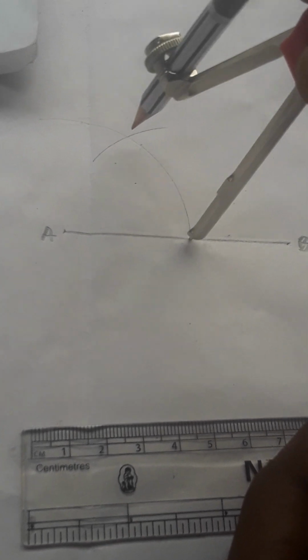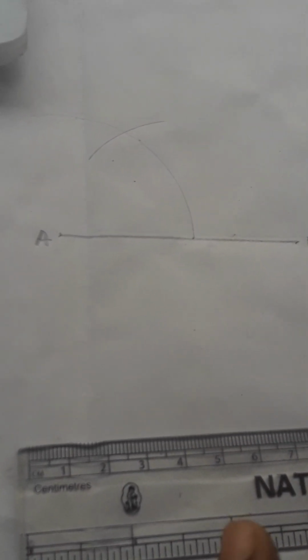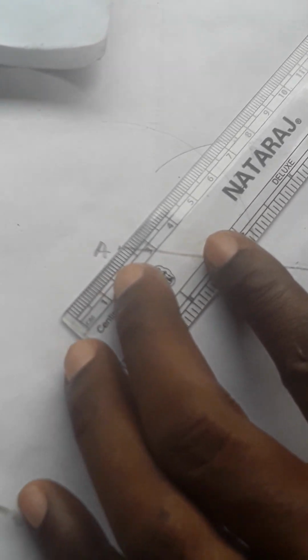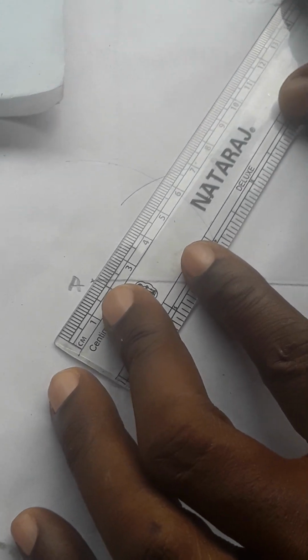Let this arc meet the previous arc at this point. So at this point now is where you form your 60 degrees. We are going to check if it's actually going to be 60. So draw a straight line from that point of intersection of the two arcs from point A.